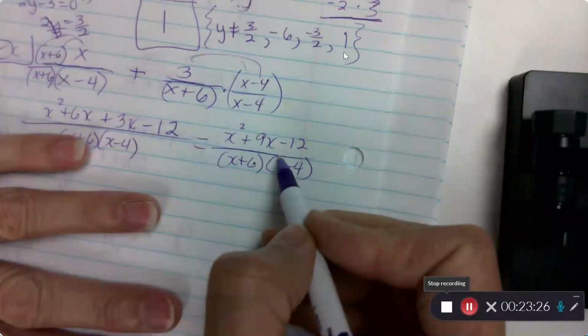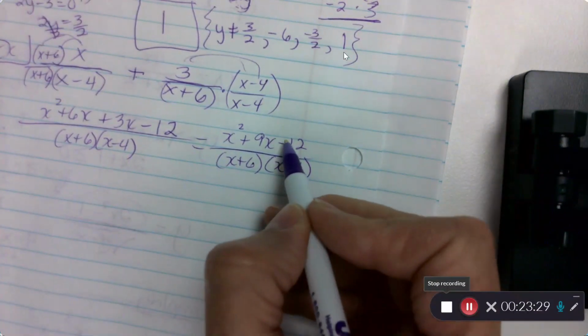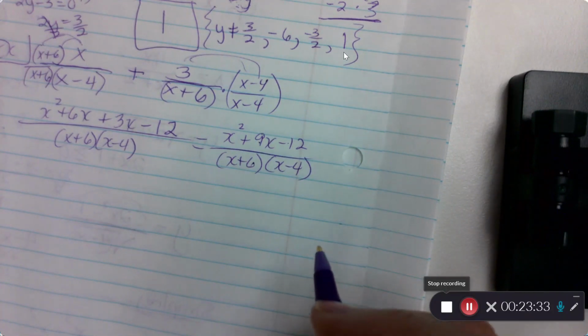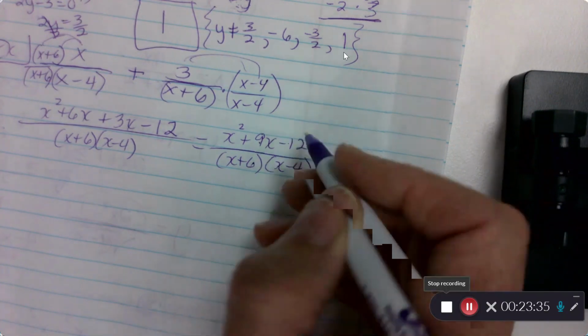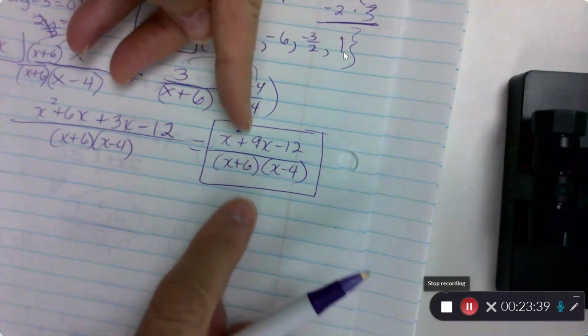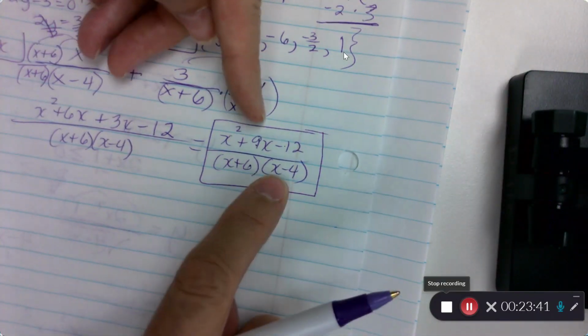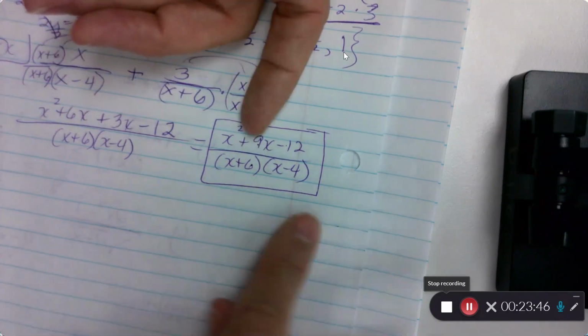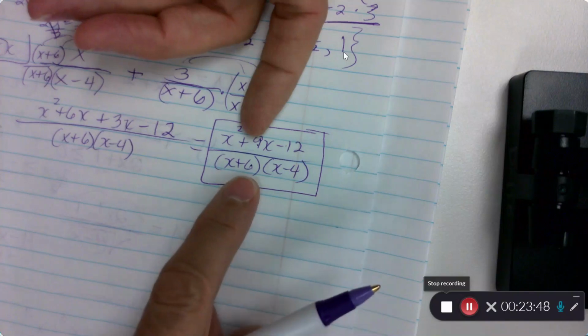But on this one, will that factor anymore? 6 times 2, 12 and 1, 3 and 4. I think we're done. And honestly, yeah, I know that X can't be negative 6 or positive 4, but on this answer, it's obvious that it can't be negative 6 or positive 4.